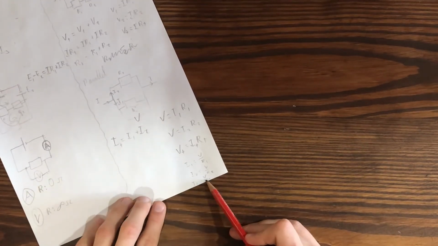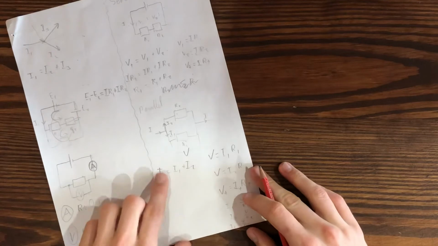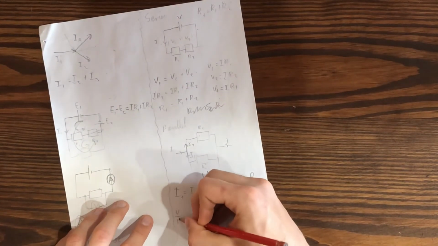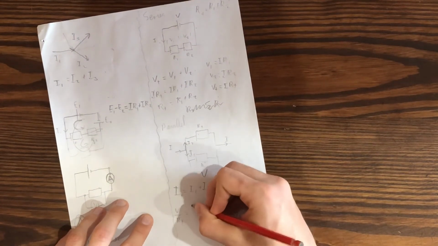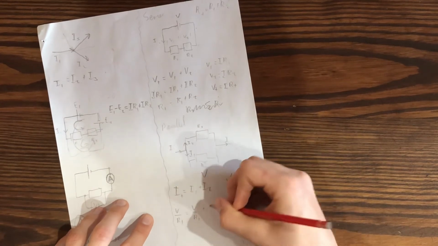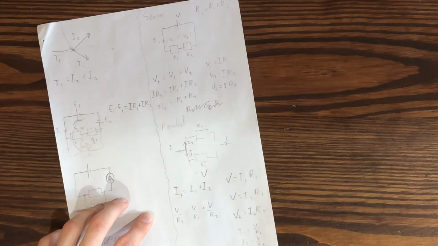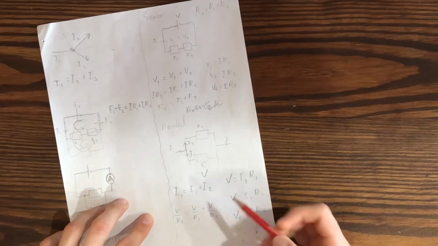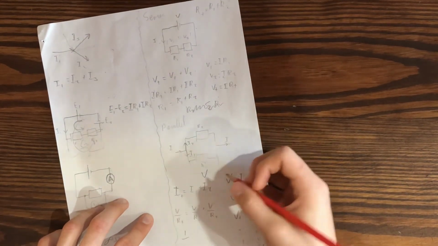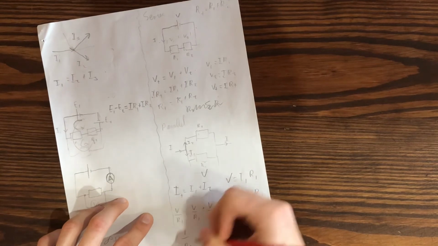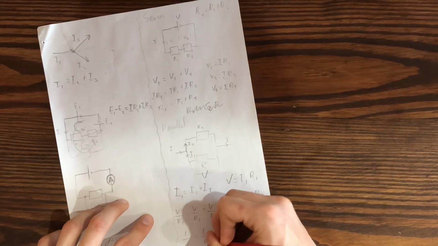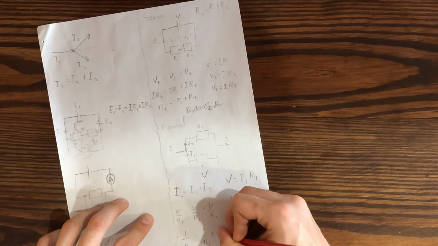It's a bit small, I hope you can see that. So now we're going to sub that into here. V over R total is equal to V over R1 plus V over R2. Now all the V's are the same, so we can cancel those out, which is why the formula for resistance in parallel is this right here.